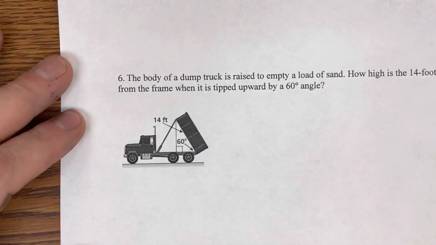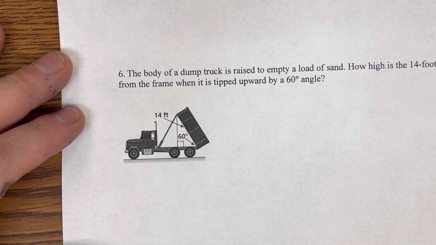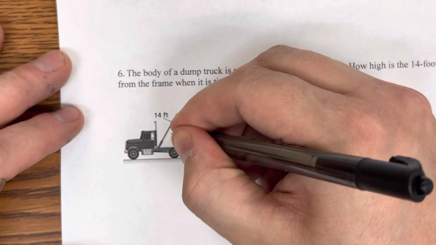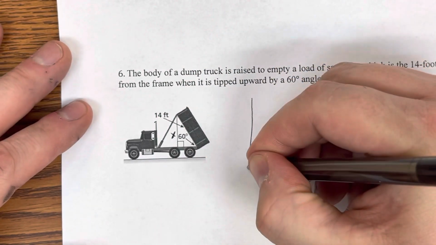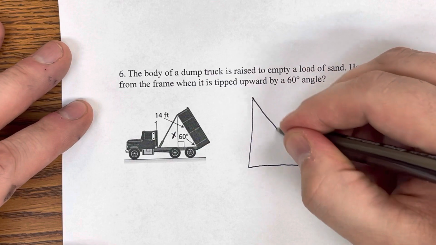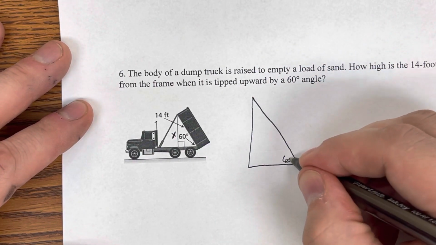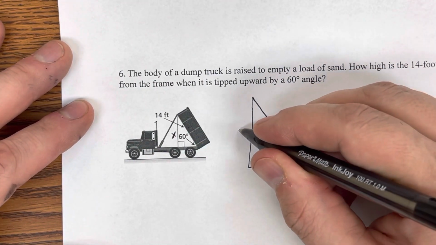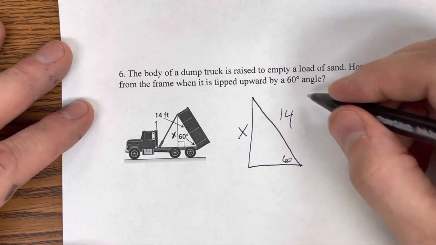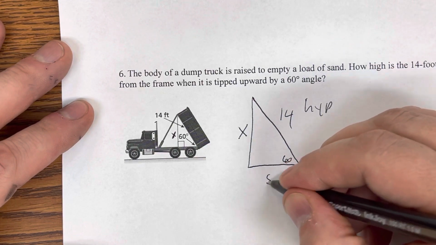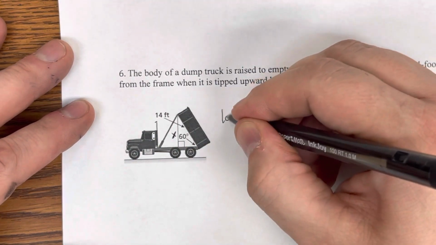And the last one, the body of a dump truck is raised to empty a load of sand. How high is the 14-foot long body from the frame when it is tipped upward by a 60-degree angle? So I need to find this piece here, x. I'm going to redraw this a little bit bigger just so I have an easier time. So this one was 60. This piece here is what we're finding, x, and this is 14. So we have hypotenuse. Short is down here, long over here.